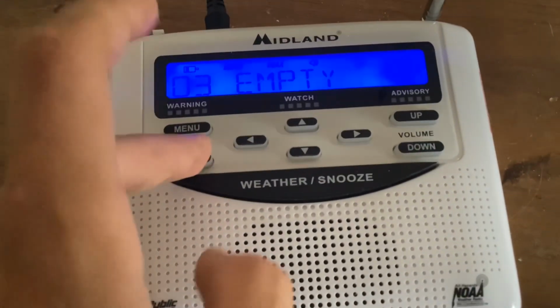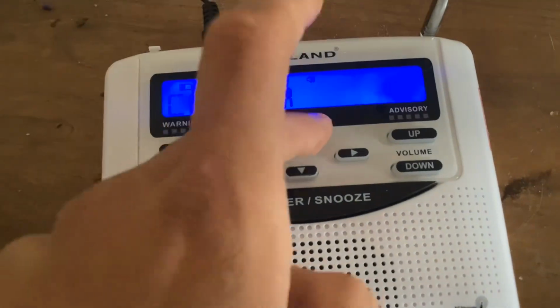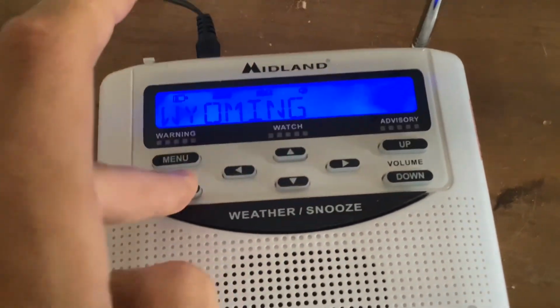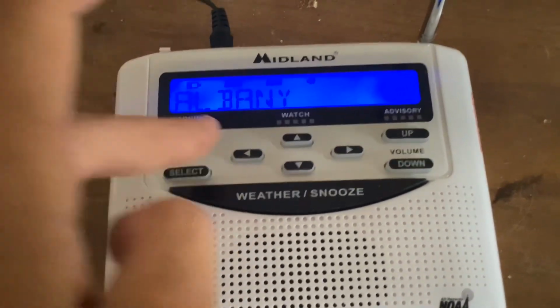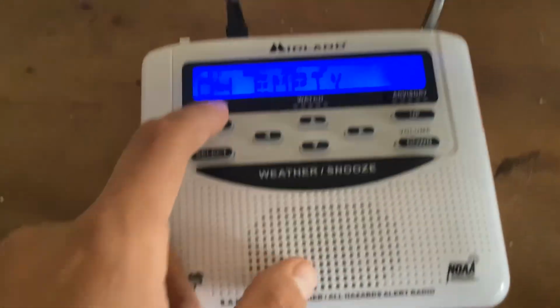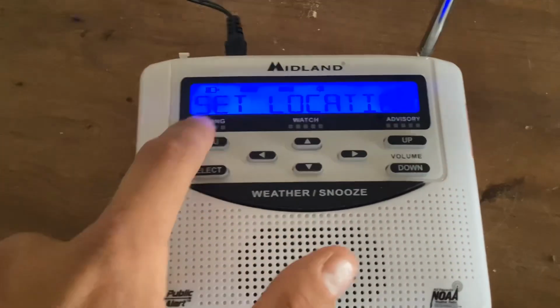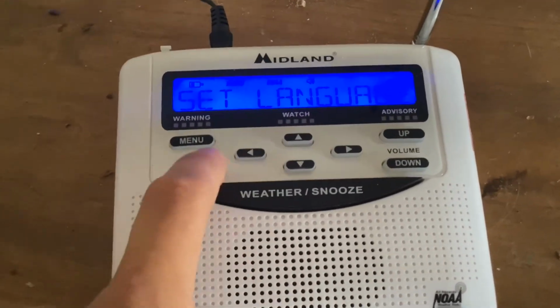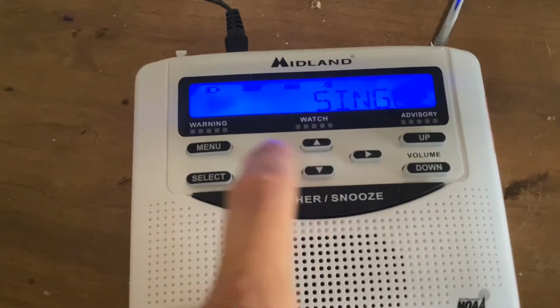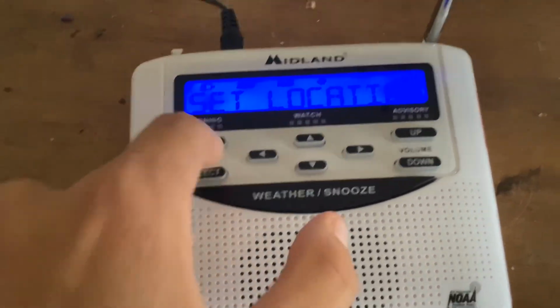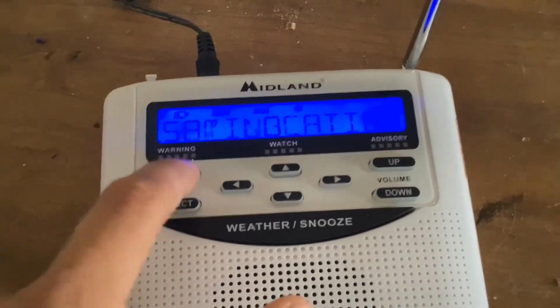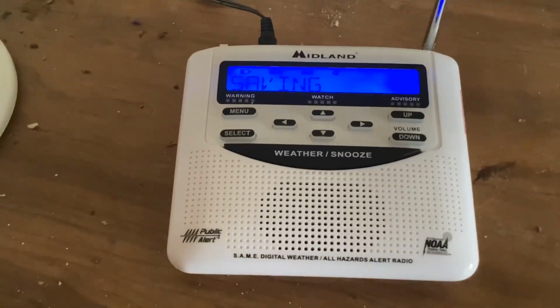And if you want to do a third location, you do the same thing. Let's do USA, let's do Wyoming, for example, and Albany. So that's how you set multiple locations. But I want to go back to my own location. I want to do any, because that's what I like to monitor. So that's how you set locations.